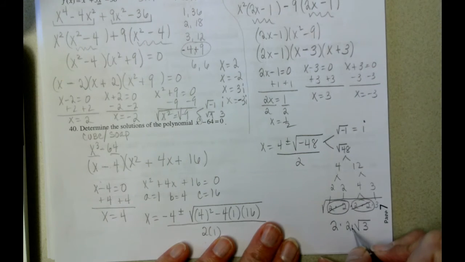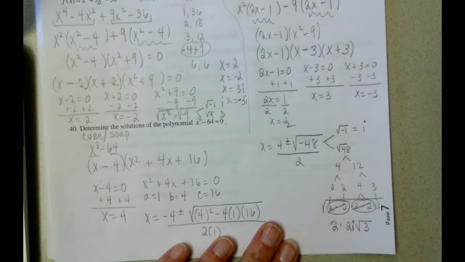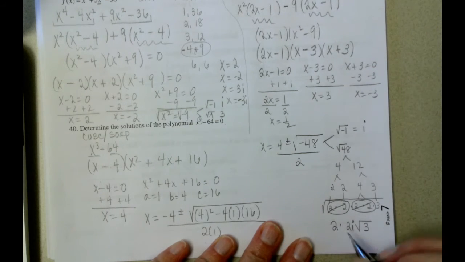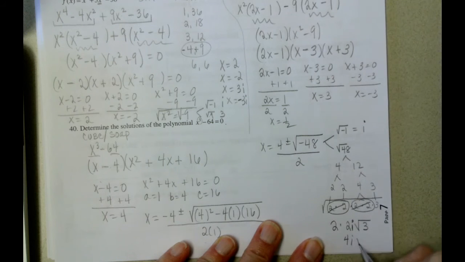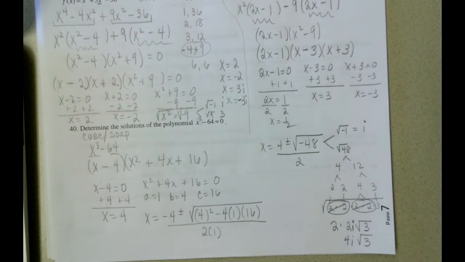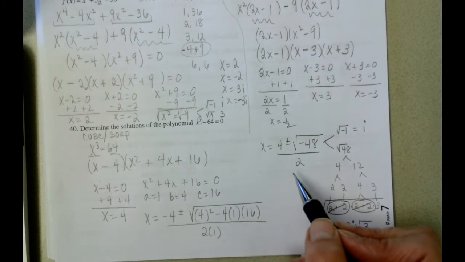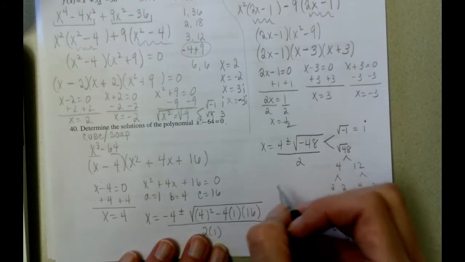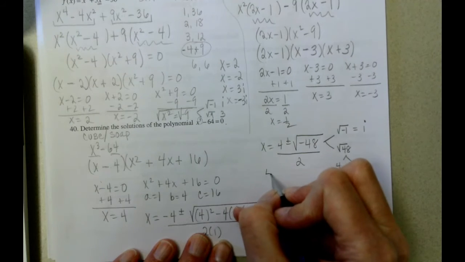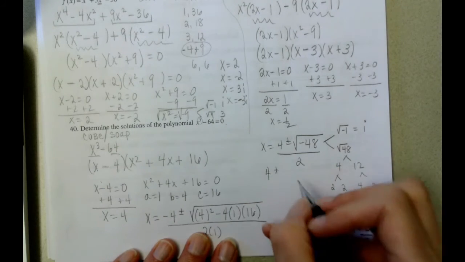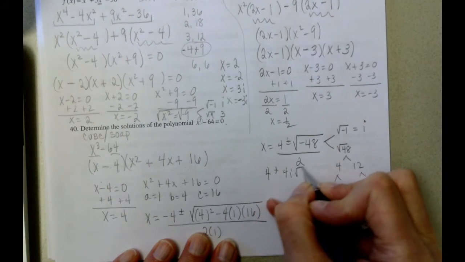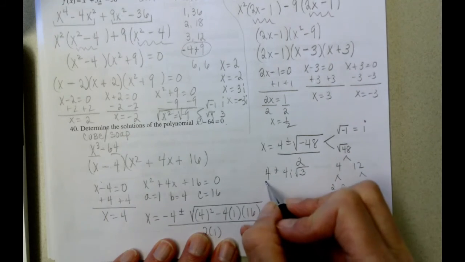Don't forget also that we had an i to start. So this is 2 times 2i, which is 4i square root of 3. And we can take that value and put it back in here to get our other 2 roots. So this is negative 4 plus or minus 4i square root of 3 divided by 2.